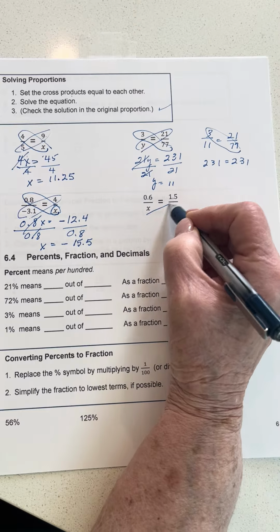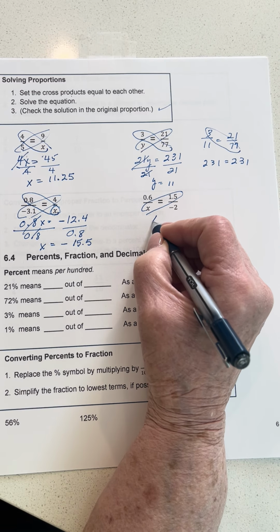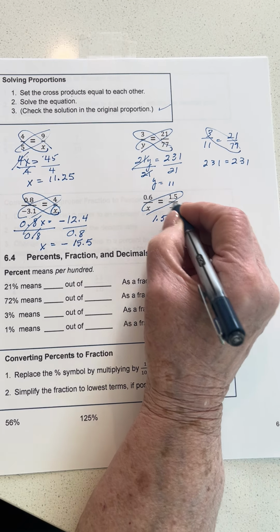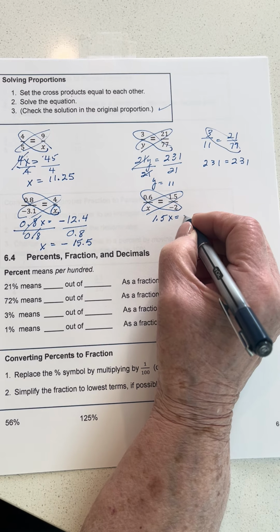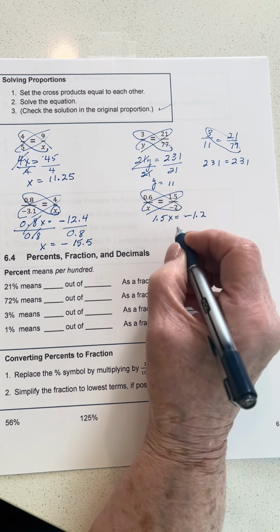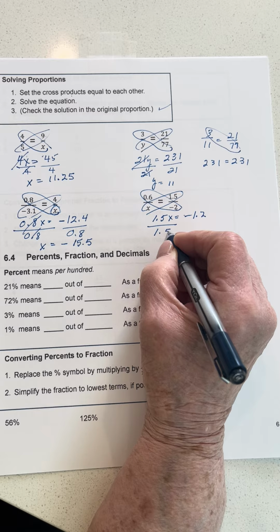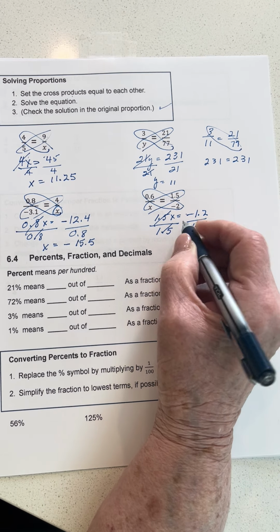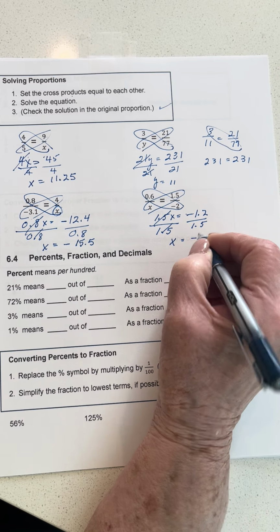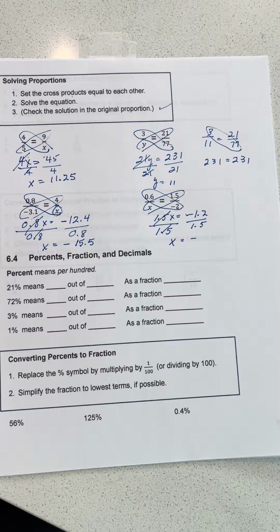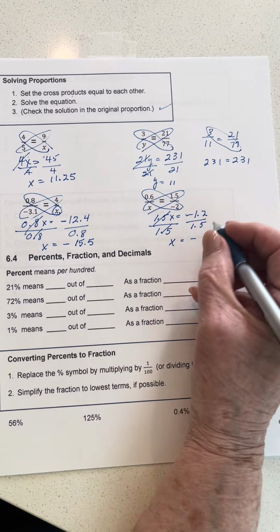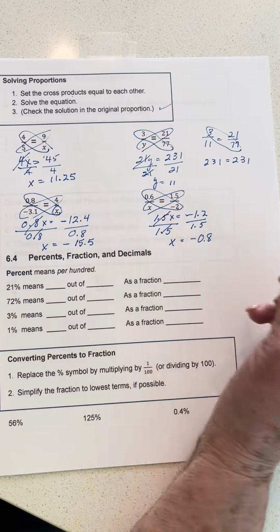Let's look at this one. This product, 1 5/10 times x, is equal to this product. Signs are different. Negative 1 2/10. Now we'll divide both sides by 1 5/10. So we have 1x is equal to negative, and it says negative 8/10.